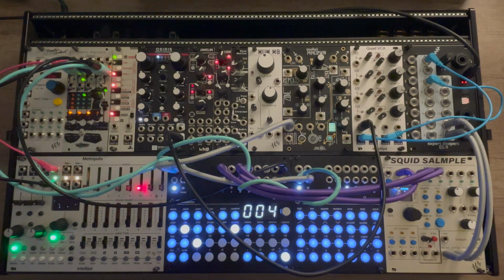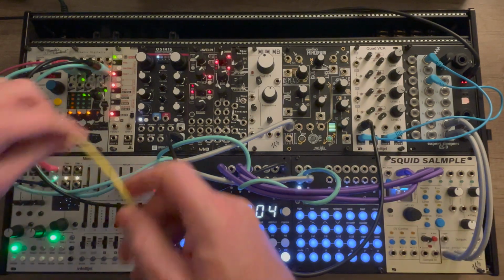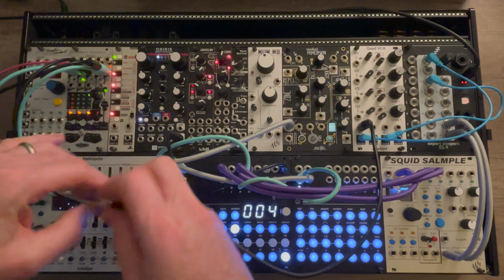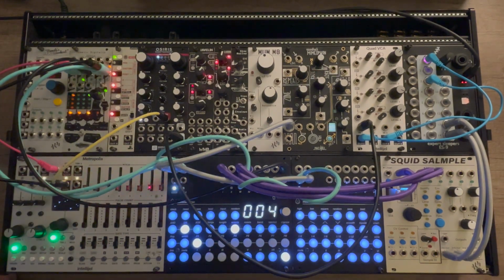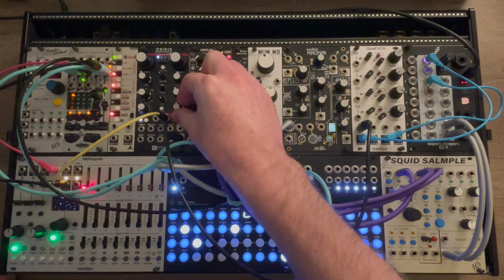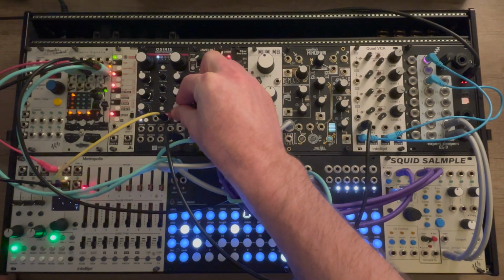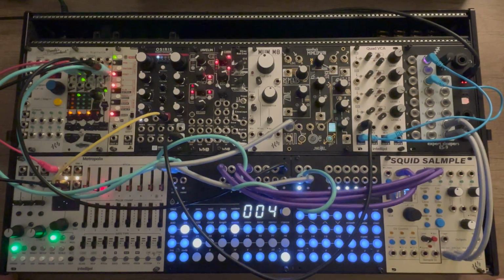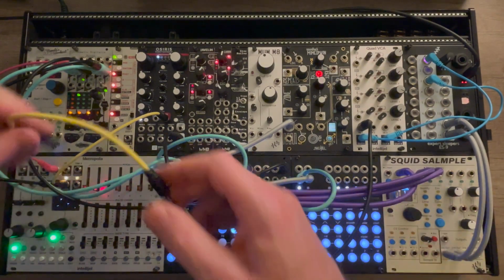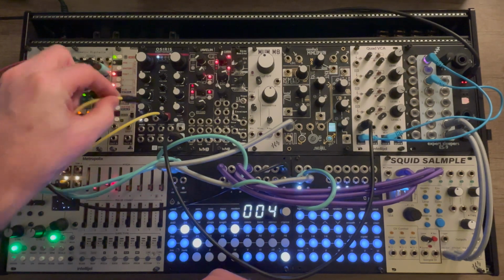Okay, our main trigger, let's just use Metropolix for the trigger, but I'm not going to use any pitch from Metropolix. And let's just lower the decay a bit. Okay, so there's our main voice coming out. Now if we did send pitch from Metropolix, we'd get something like this.